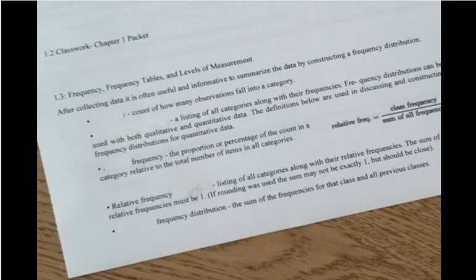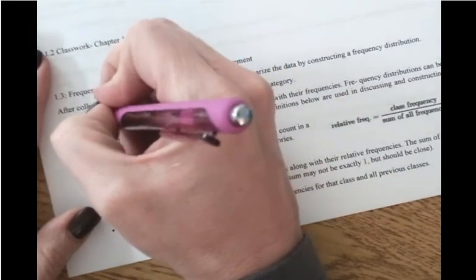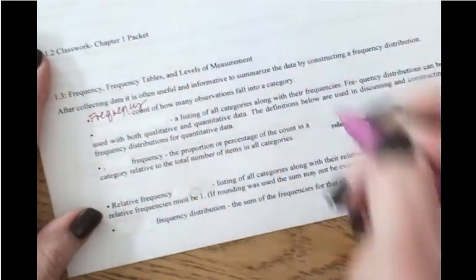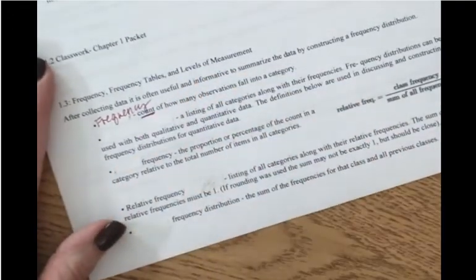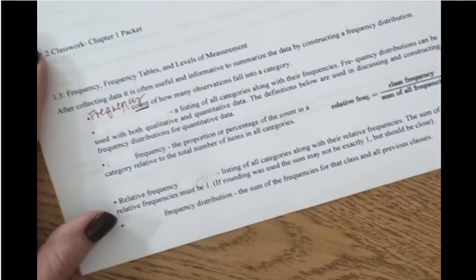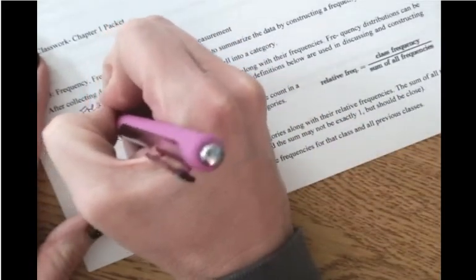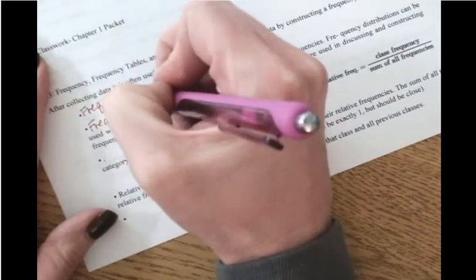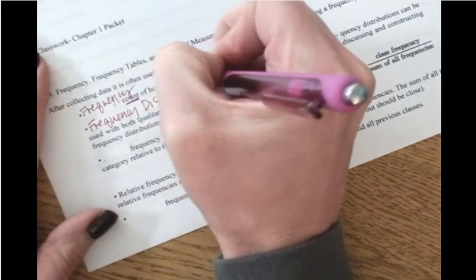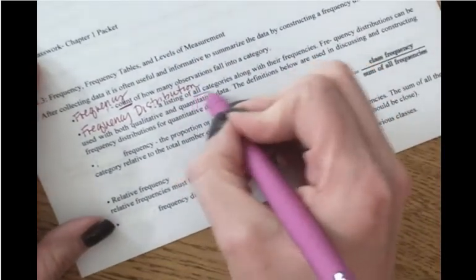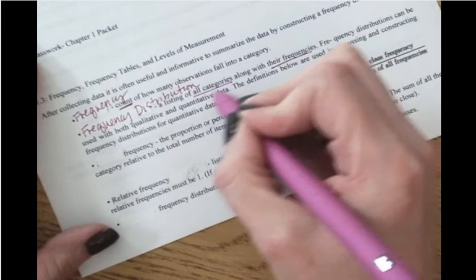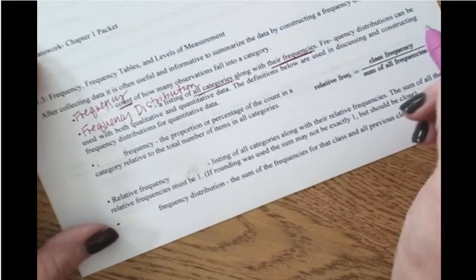So after collecting data, it's often useful and informative to summarize our data by constructing what we call a frequency distribution. So let's define some things. Frequency is the count. That's all it is. It's a count of how many observations fall into a category. Now, a frequency distribution is a listing of all categories along with their frequency. So have all the different possible answers and how many times those answers happen.